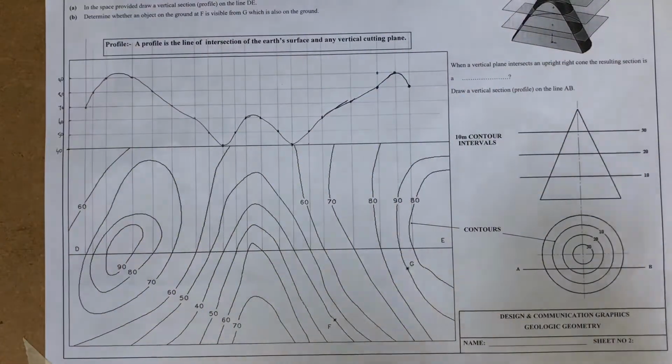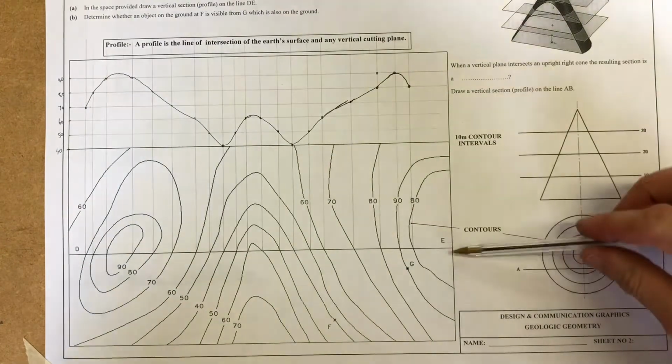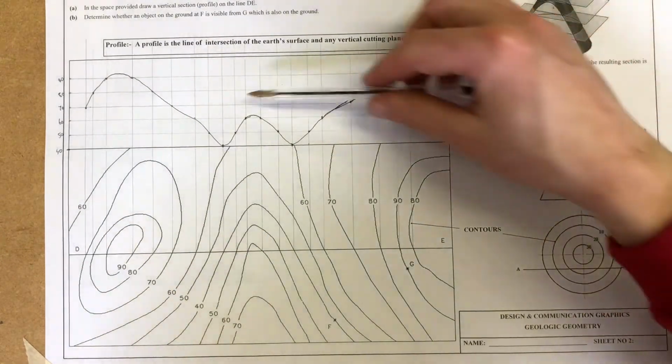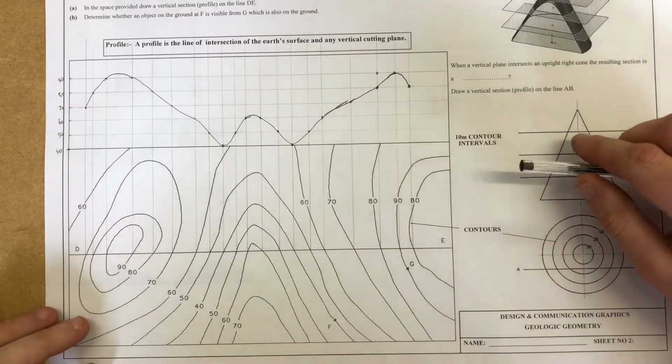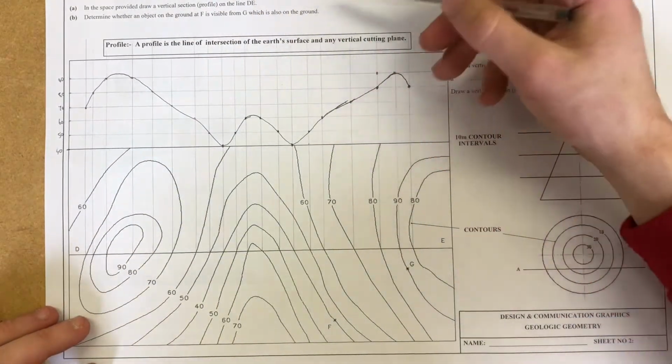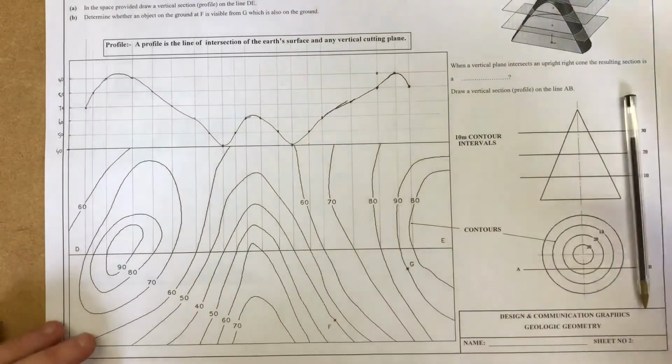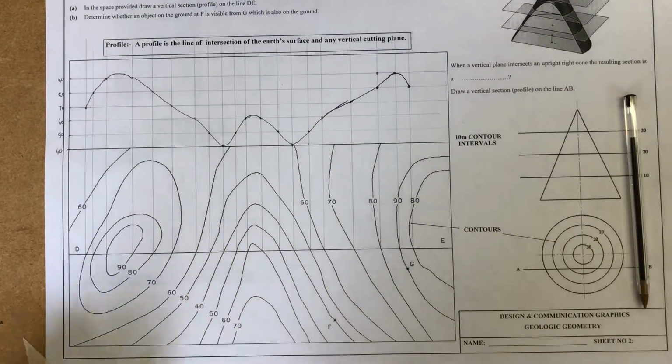Okay, so that's our profile of that mountain. If we cut down through that line DE, that's what the shape of our mountain would look like. Part B then says determine whether an object at ground F is visible from G, which is also on the ground. So we've got F and G here. What we're going to do is join F and G together.